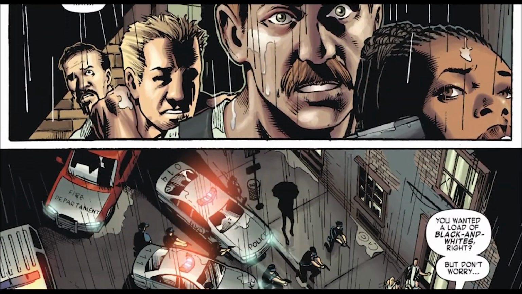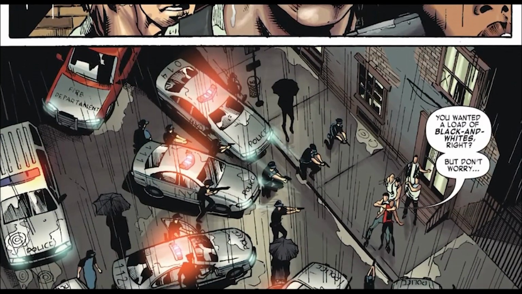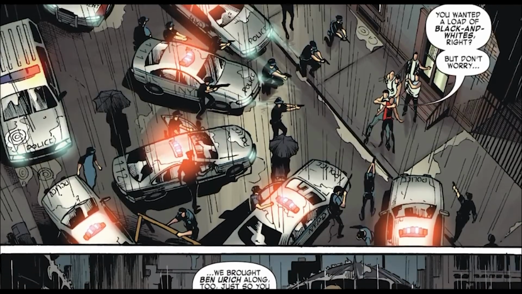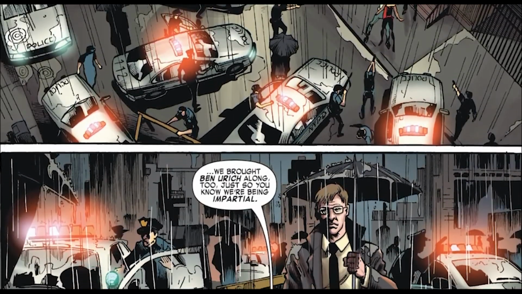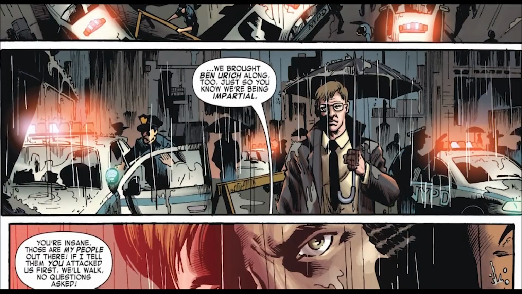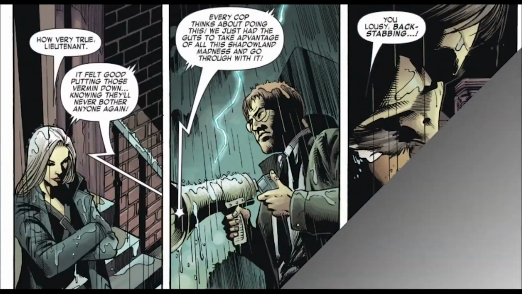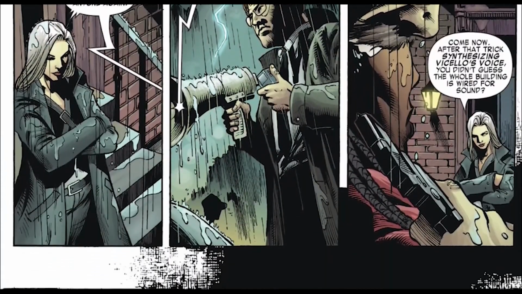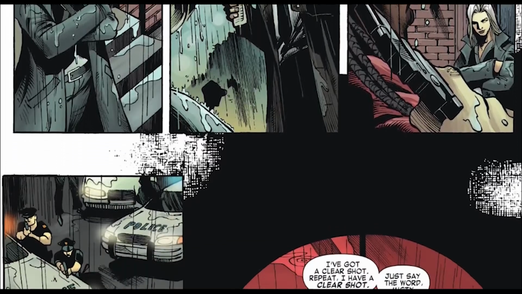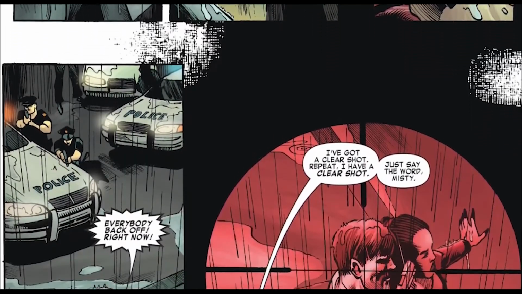This is how the book ends, with Misty Knight being taken at gunpoint by her friend Raphael, where he thinks that he is going to be able to walk away free, except when he gets outside, he is surrounded by a bunch of cops. The reason why is because Misty Knight was smart enough to call up Ben Urich.